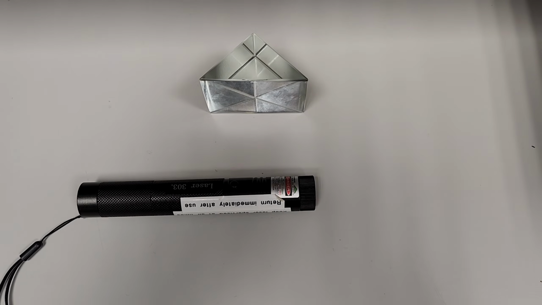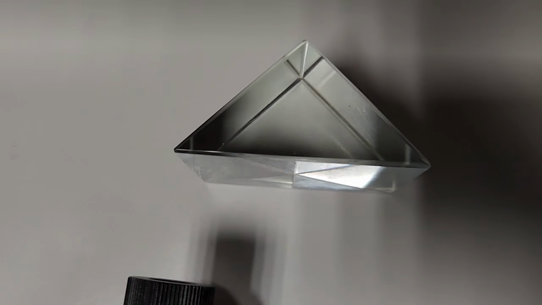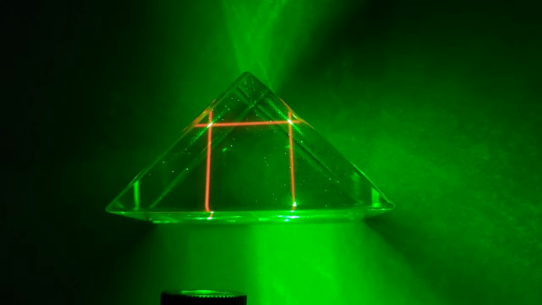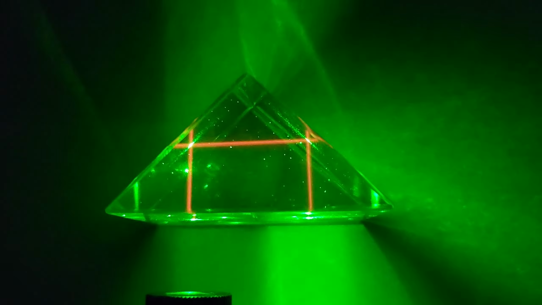I have here a very strong laser and a glass prism. Turning off the lights and shining the ray at the prism, we see the ray totally internally reflect at our two glass-to-air interfaces. Because these interfaces are at 90 degrees, we see the ray exit in more or less the same direction that it entered.